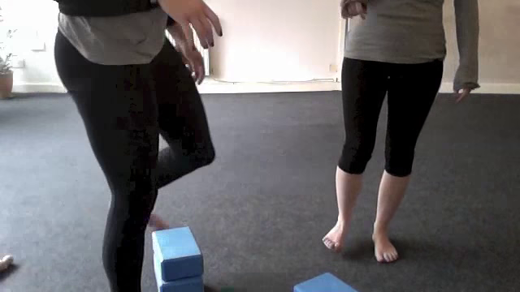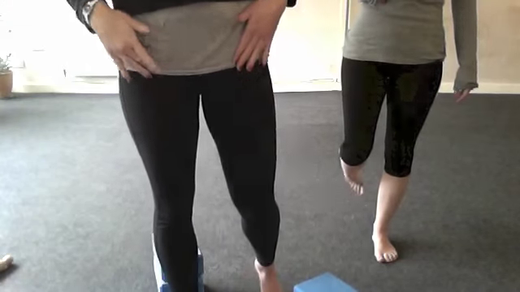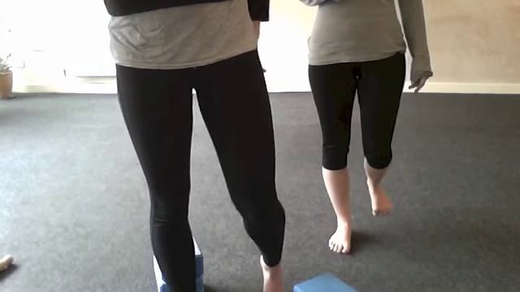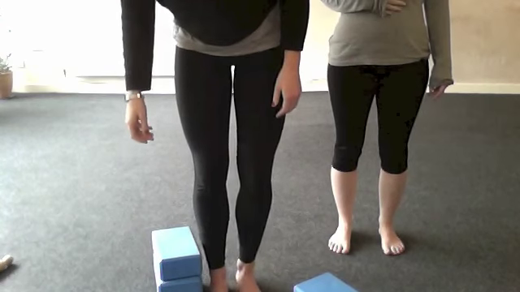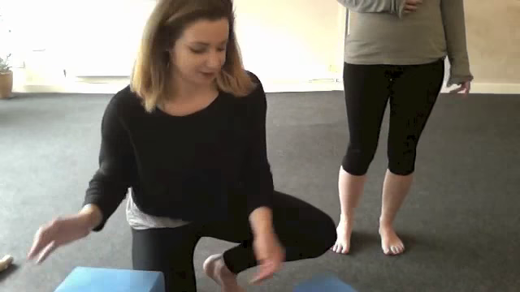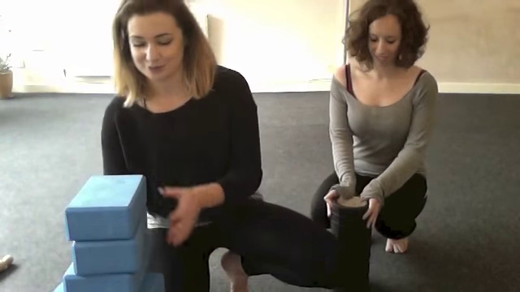Also, you've got dominance of anterior hip muscles over your posterior muscles, so your TFL over your glutes could be a factor in this as well. So we're going to show you a massage technique on the foam roller, and then a yoga stretch that you can do to help you.